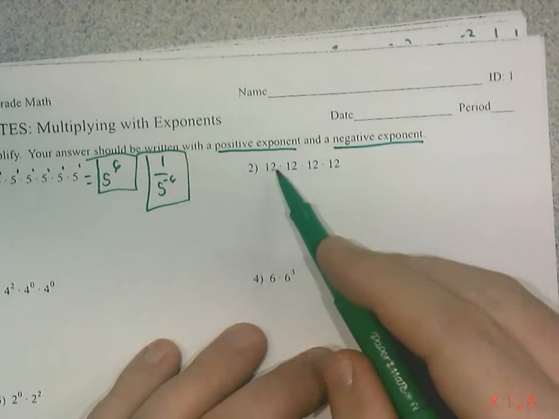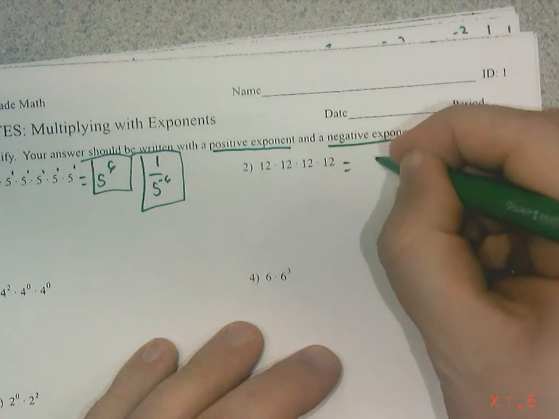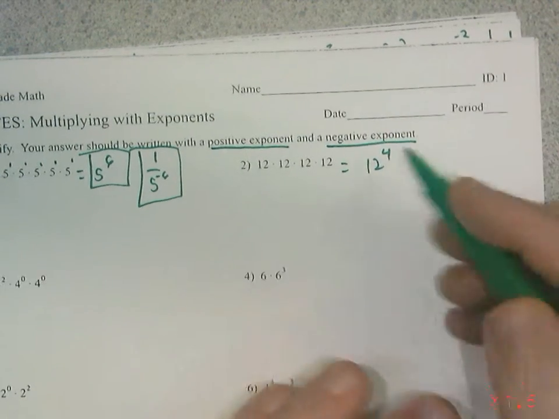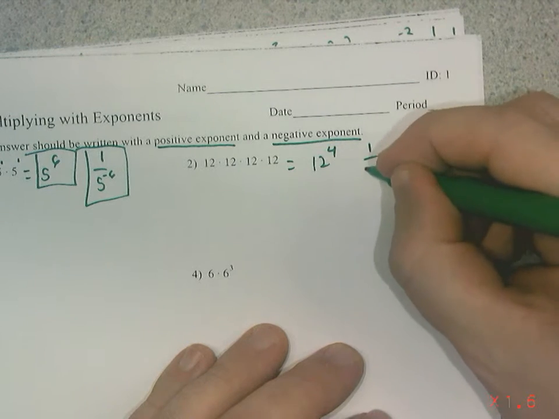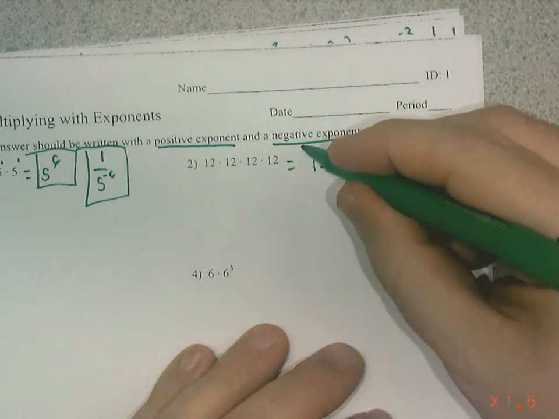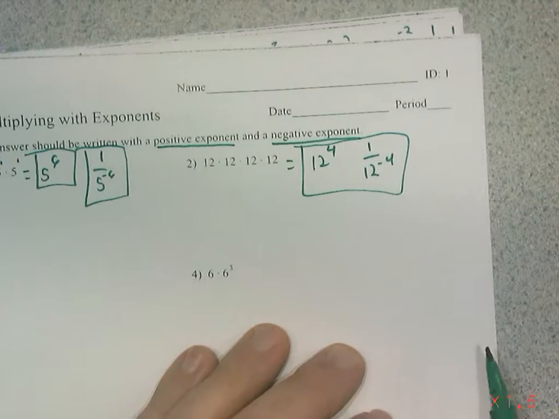Okay? Here we've got 1, 2, 3, 4, 12, so that would be 12 to the fourth. Make him unhappy or make him negative, he's going to go downstairs, and I'd have 1 over 12 to the negative 4. And those would be my answers. Okay?